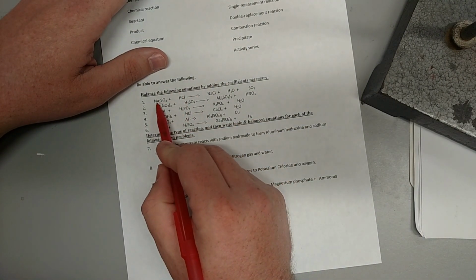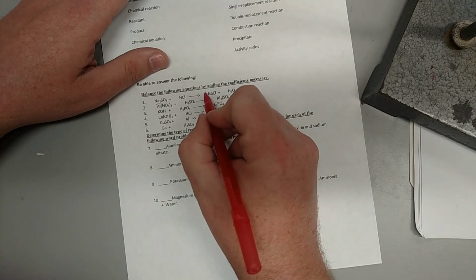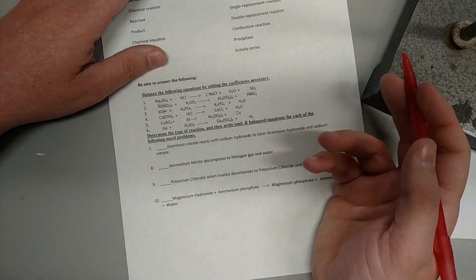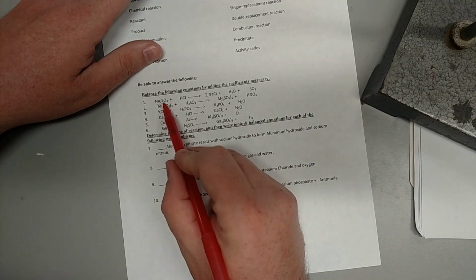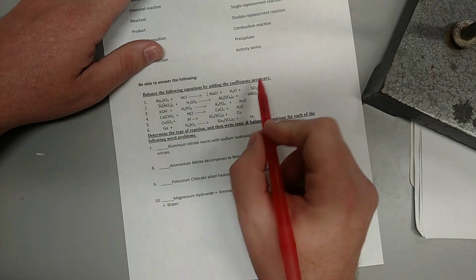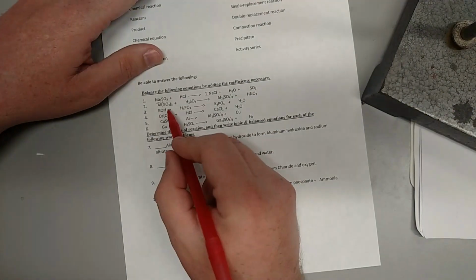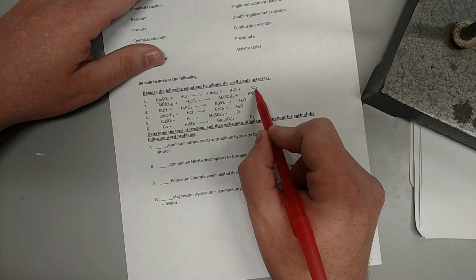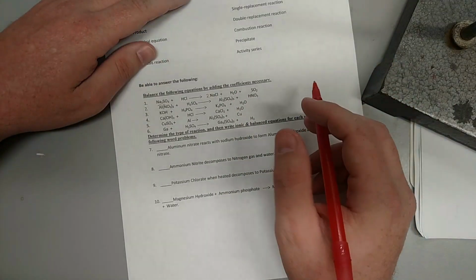So, we have 2 sodiums, so we write a 2. Now normally we would go looking for the sulfite on the other side, but sulfite is gone, so we can't balance it that way. So we're just going to balance it individually. Sulfur, sulfur. Okay? 3 oxygens. 1, 2, 3 oxygens. Okay.